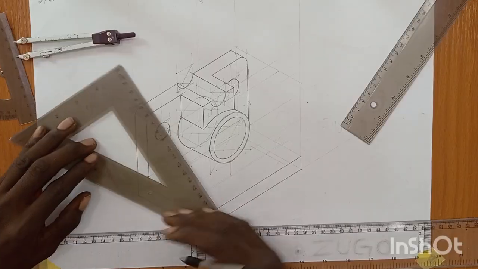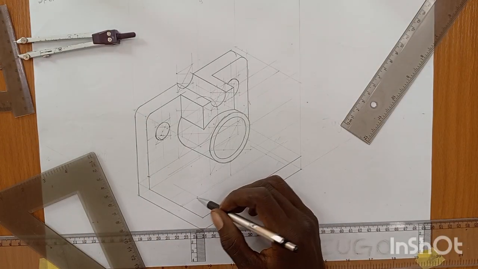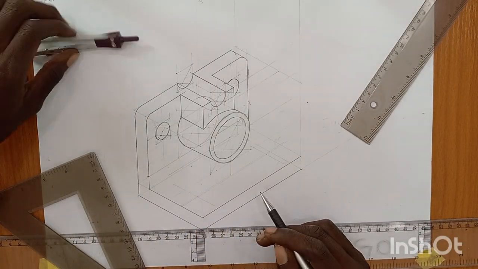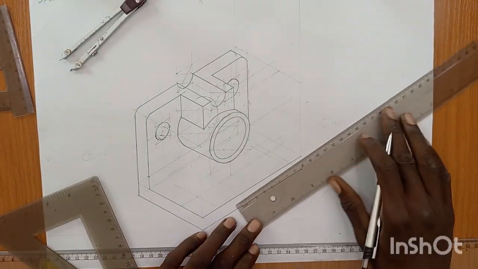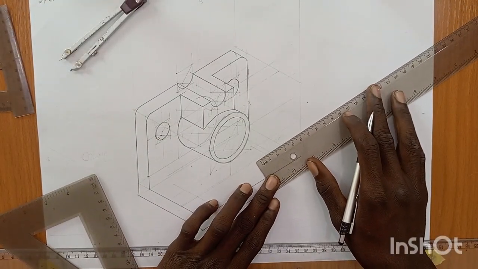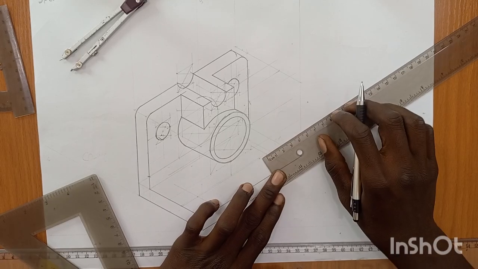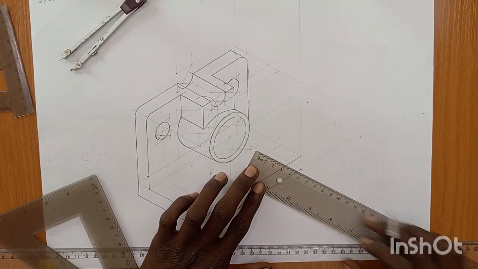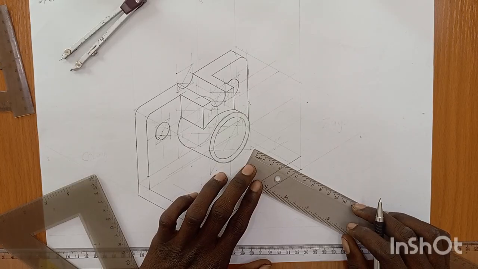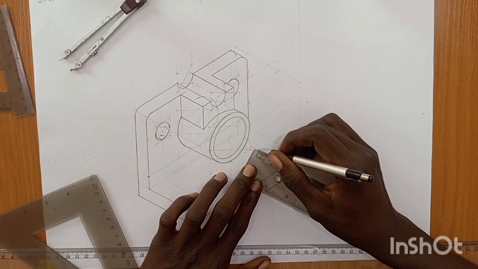So after doing this, from each end I will measure 9 from all sides. Why? Because the diameter of the hole is given as 18 and the radius is going to be 9. Therefore I will measure 9 to the left, measure 9 to the right. Also I will measure 9 across the width here.